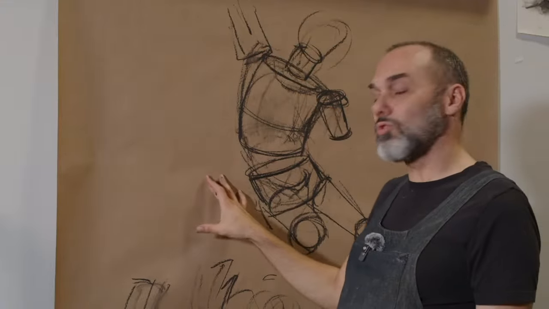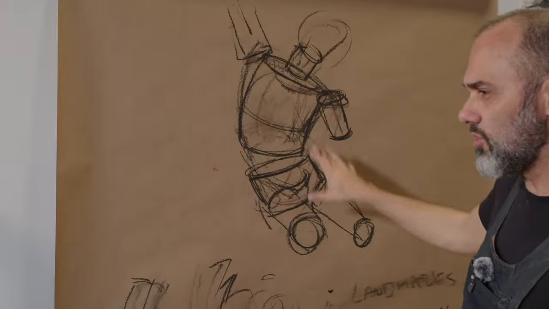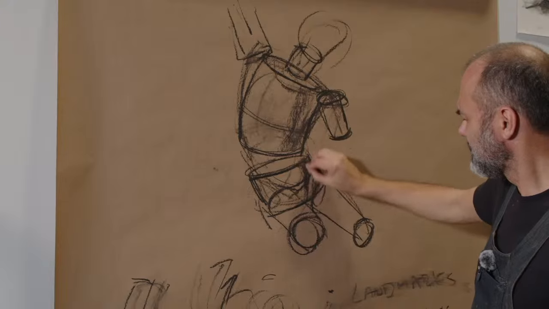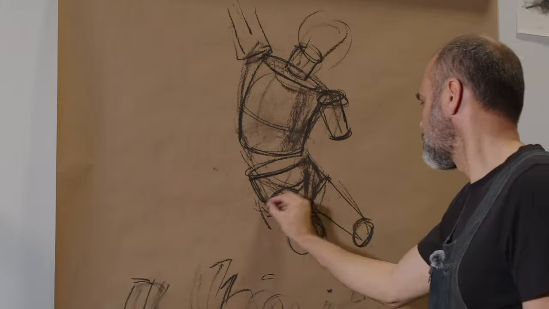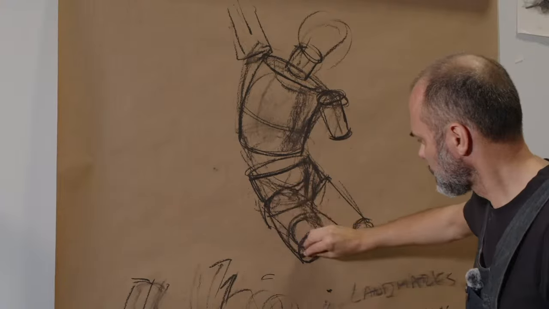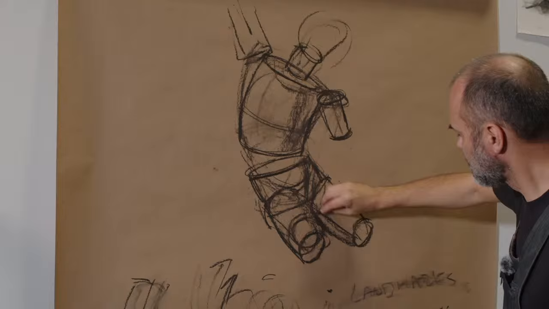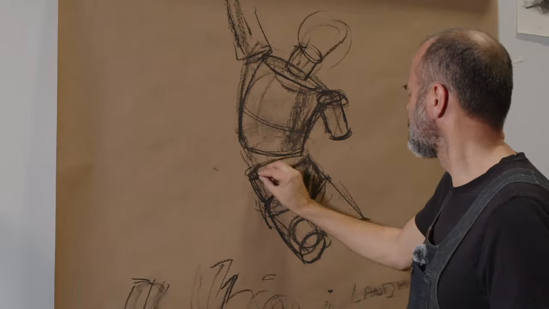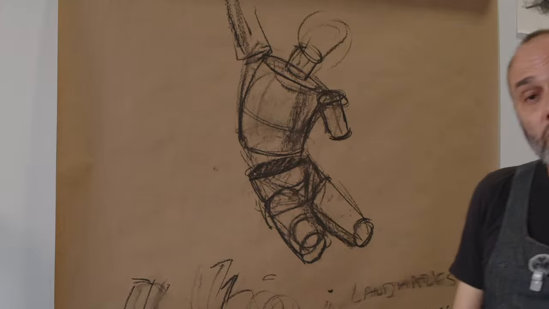When you look at the figure, can you see through it to the simplified form that it has? This is what we need to start to think about, is looking at what's in front of us and breaking this down into very simple forms, all right?